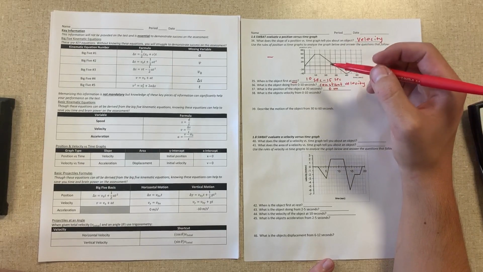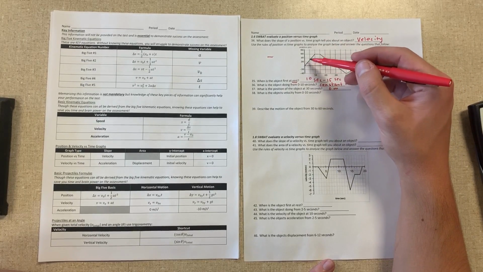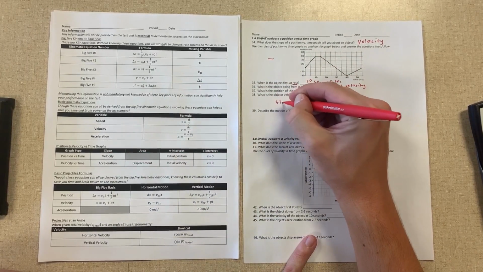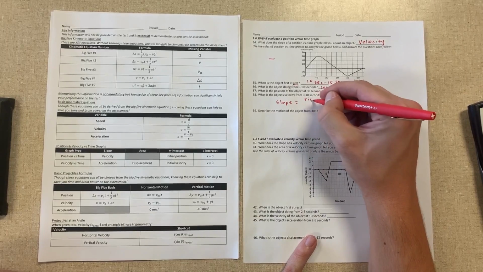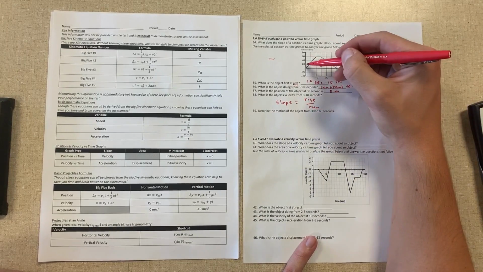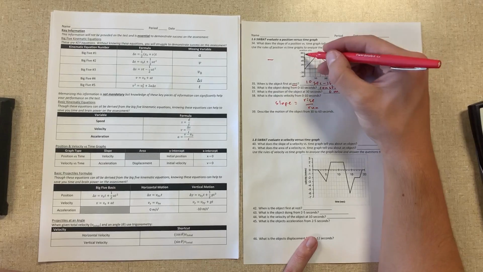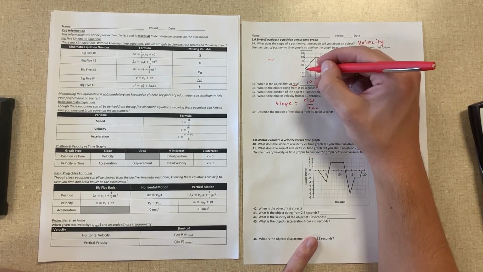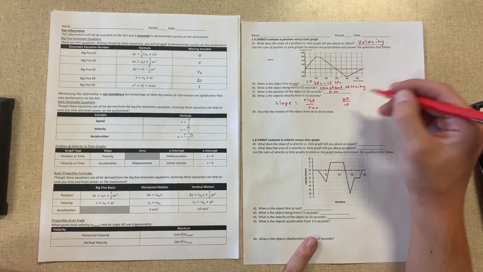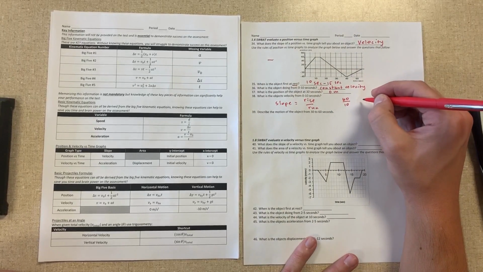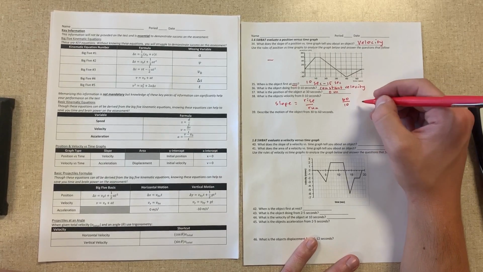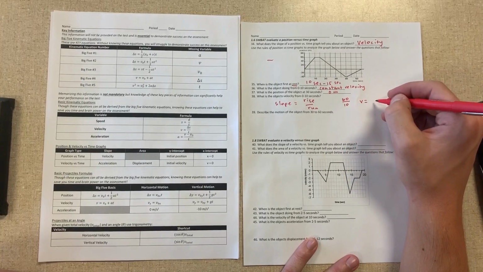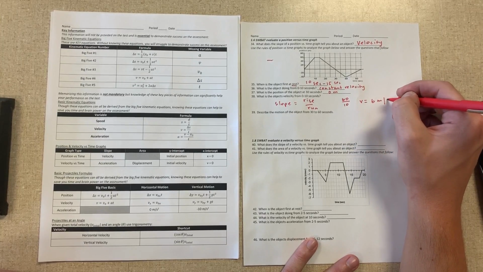So number 38 is asking us about the velocity of the object from 0 to 10 seconds. We know to figure out the velocity, we need to do the slope, and slope is equal to rise over run. When we look here, 1, 2, 3, that's up to 60. So 60 would be our rise, and our run would be this section right here, which is 10 seconds. So our slope of this object, or our velocity, would be 60 divided by 10, which comes out to be a velocity of 6 meters per second.